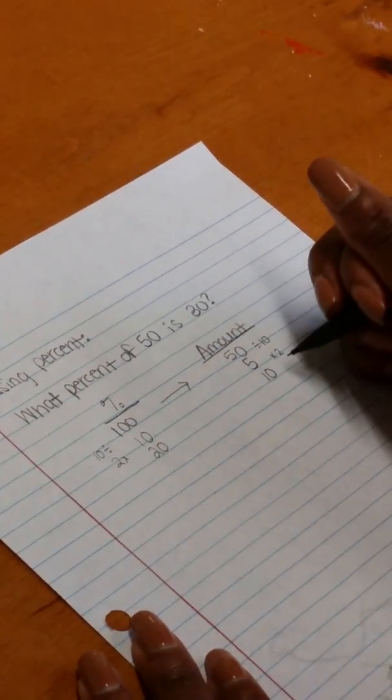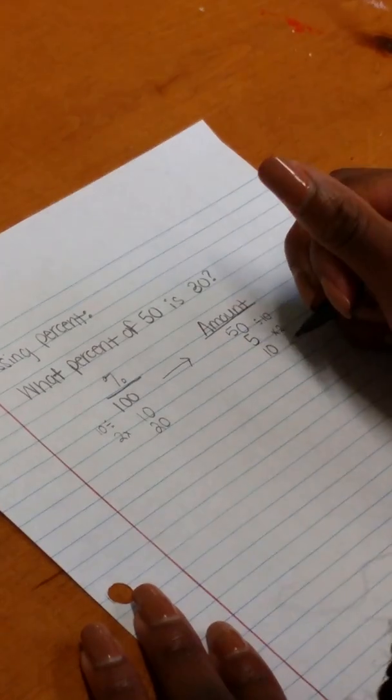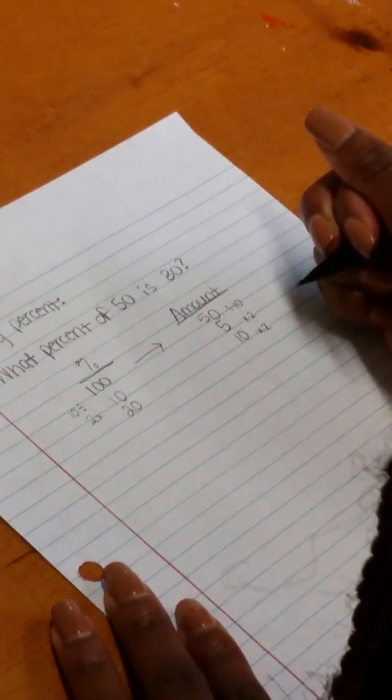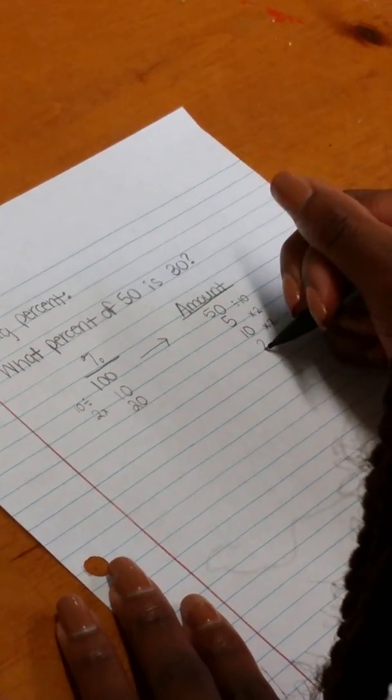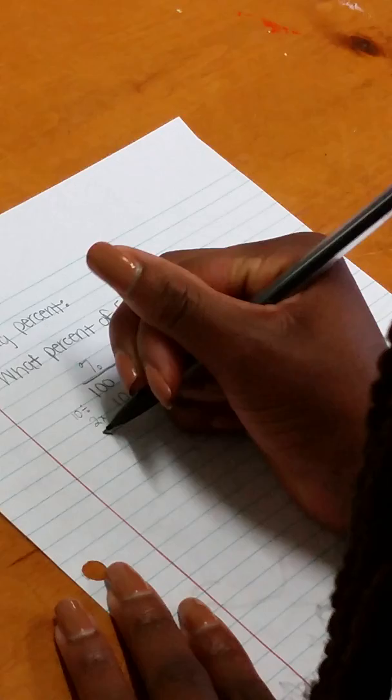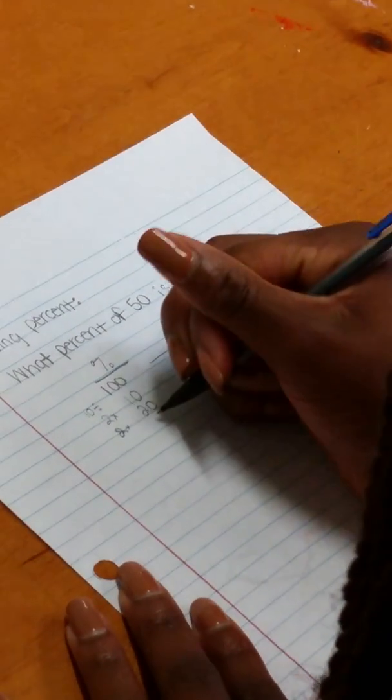So now if we multiply one more time to get even closer to 30, we would multiply again by 2. So 10 times 2 is 20, and 20 times 2 is 40.